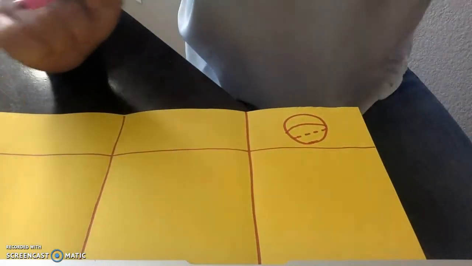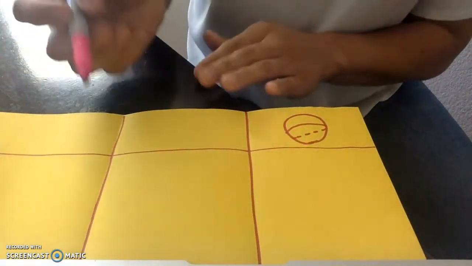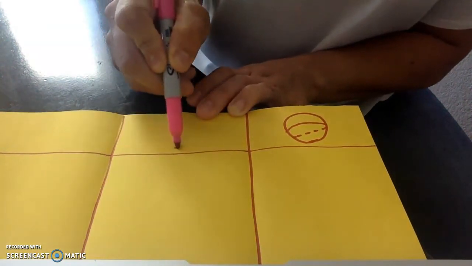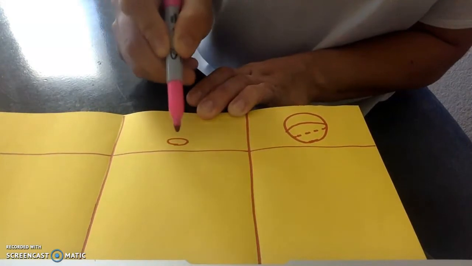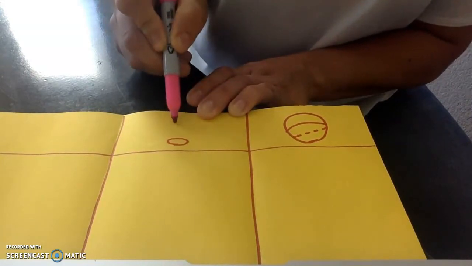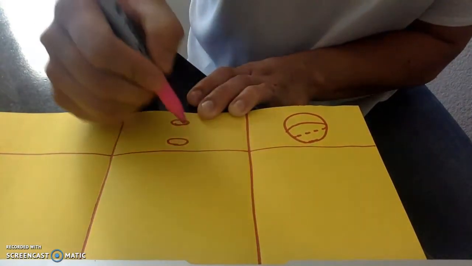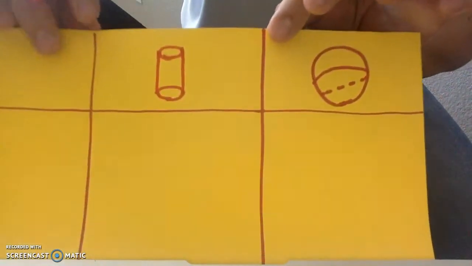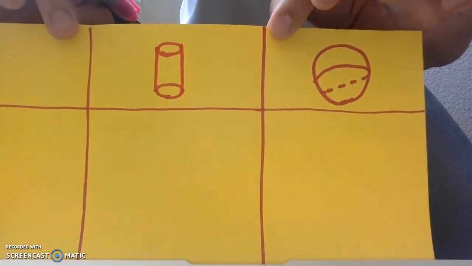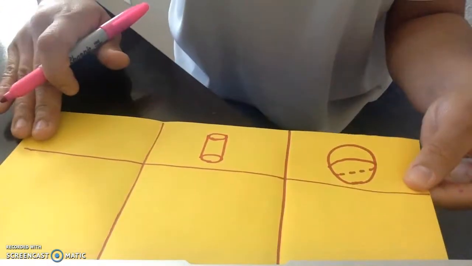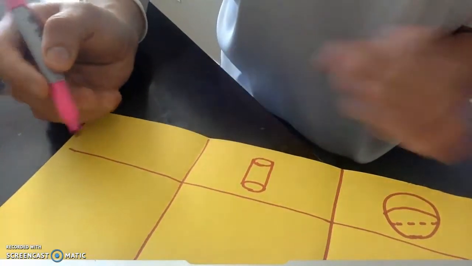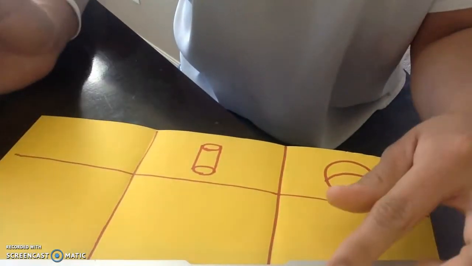My next one, boys and girls, is going to be a cylinder. The way I do my cylinder, it's very easy. Watch. I do 2 circles on top, like 2 ovals, just like this, and then I join them together, just like that. Okay, next one, it is going to be a rectangular prism, okay?